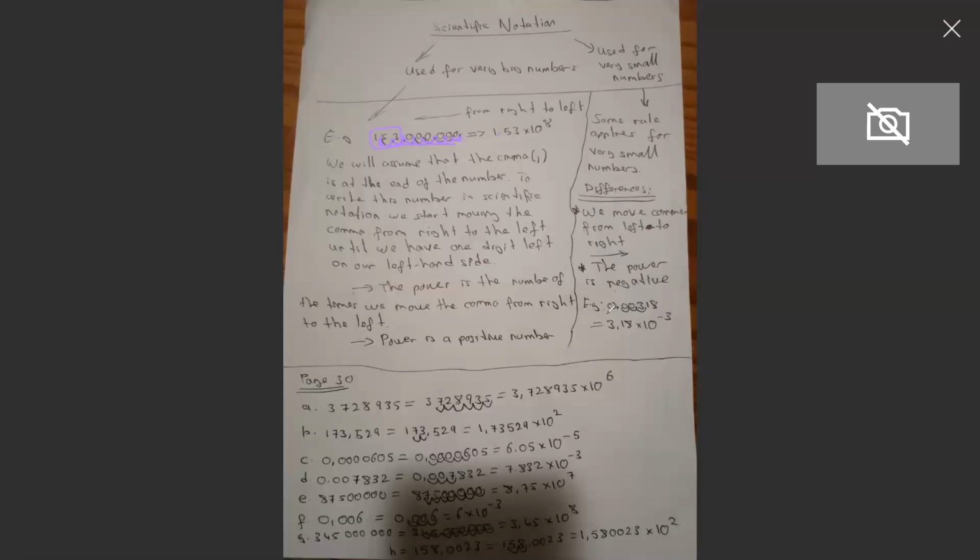Okay, let's look at this example. We see this example here, guys. It's 0,00318. Okay, so this is my number, a very small number. Now I'm going to write this number in scientific notation. And remember, my rule tells me I move the comma from left to the right. Again, for very big numbers, we move the comma from right to the left, as you can see here. And for very small numbers, we move the comma from left to the right, again, until I get one digit on my left-hand side.